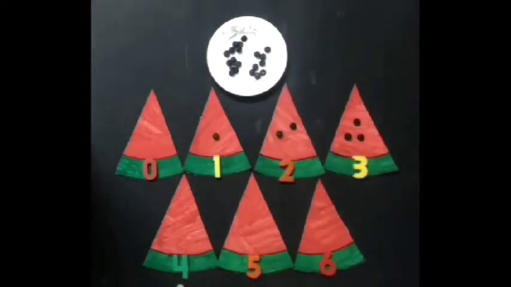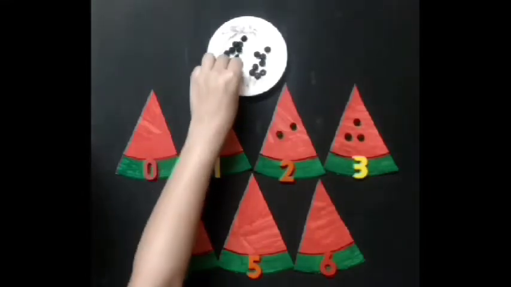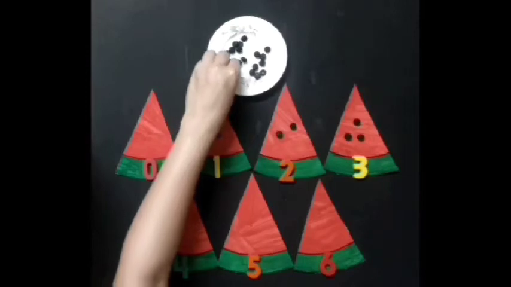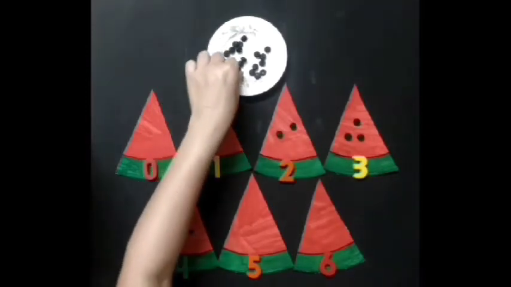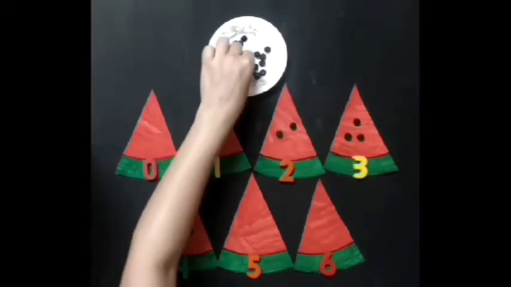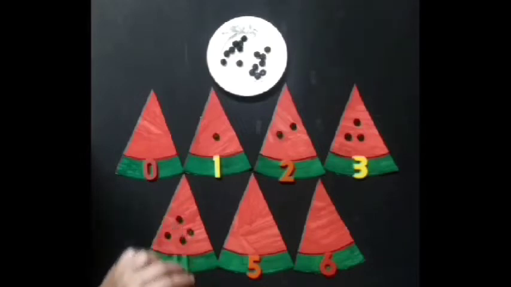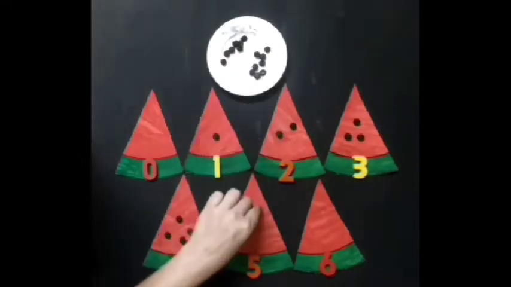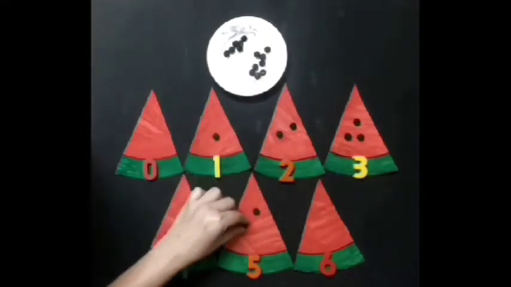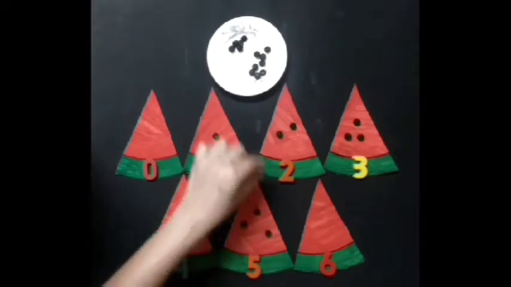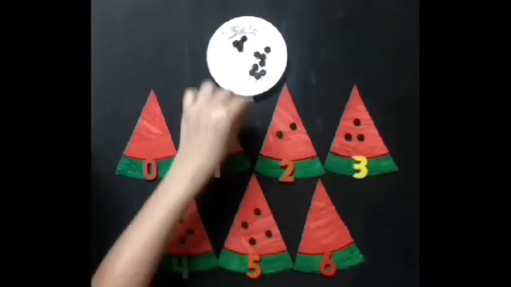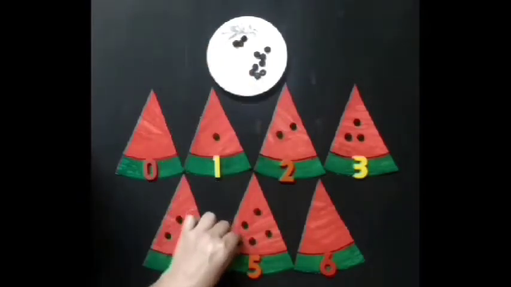Which number is this? This is number 4. So we will keep 1, 2, 3, 4 seeds. Now this is number 5. So we will keep 5 seeds. 1, 2, 3, 4, 5.